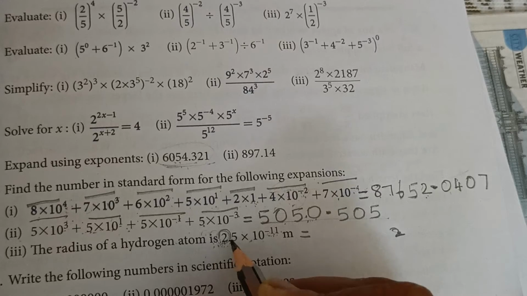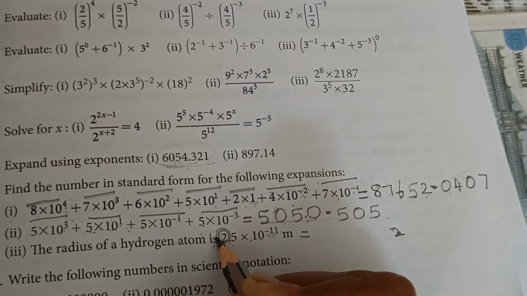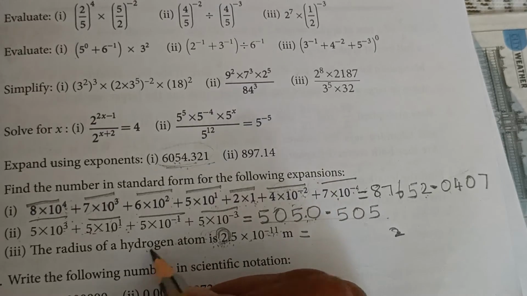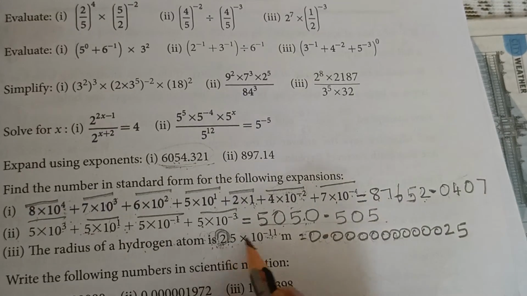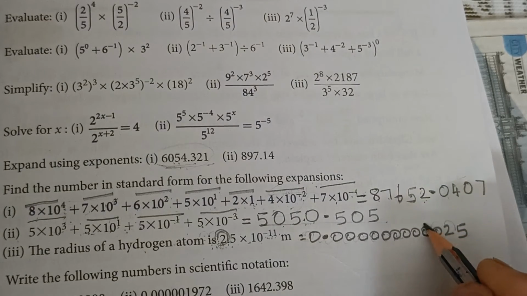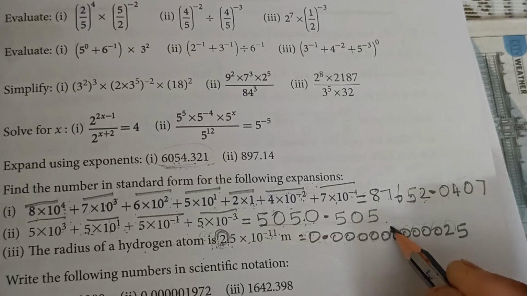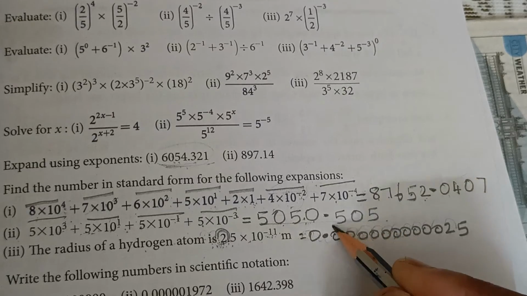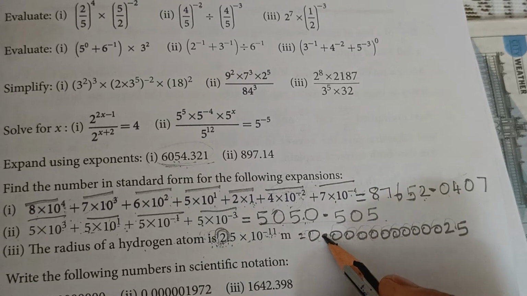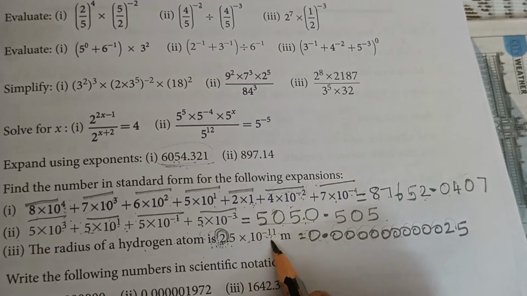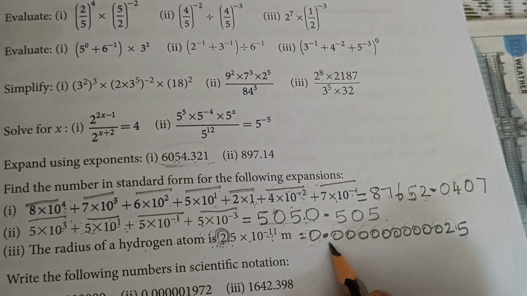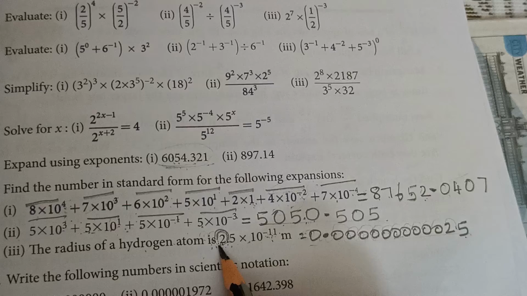So what to do for the other 10 digits? We have to put zeros. So from here the point is moved 1 digit. Then we need 10 more digits. For those 10 digits we will be putting zeros. So from here we have moved 11 digits. Look at it. Point was here. We have moved 11 digits. 1, 2, 3, 4, 5, 6, 7, 8, 9, 10, 11. We moved the point 11 digits to the left side, because the power is 11, and after 2 that 5 will be as it is. So this is the standard form and this is in scientific form.